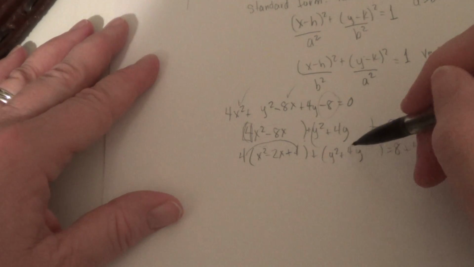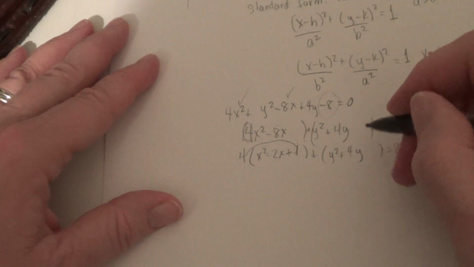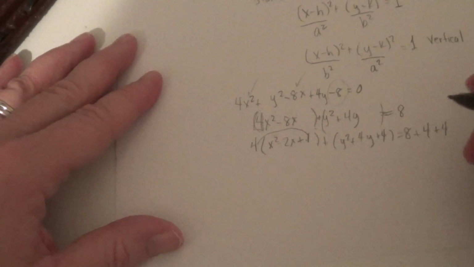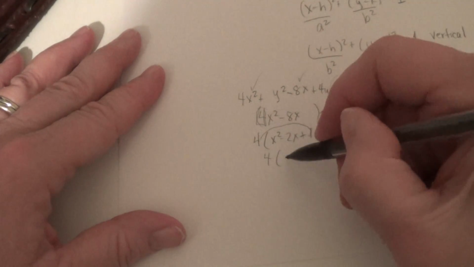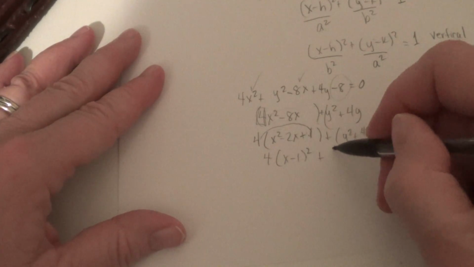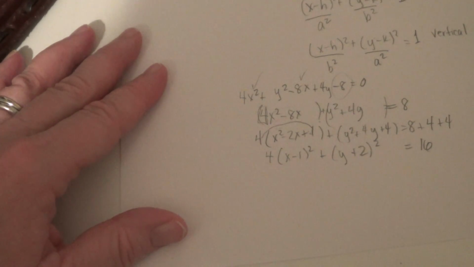Then this, completing the square here, half of 4 is 2. 2 squared is 4. I add a 4. All right, so this side is 16. Now I complete the square. X minus 1, that's the perfect square created there. Y plus 2 quantity squared here.